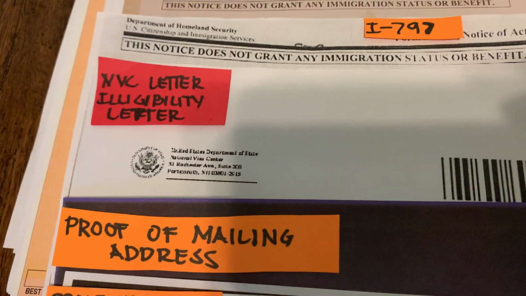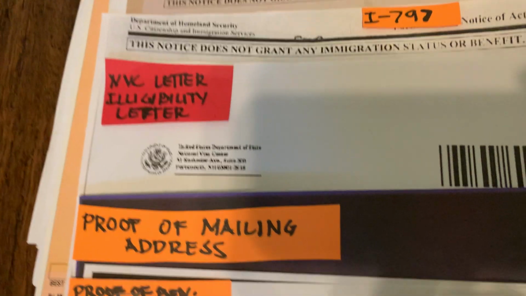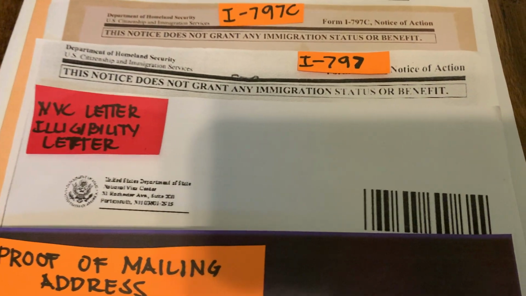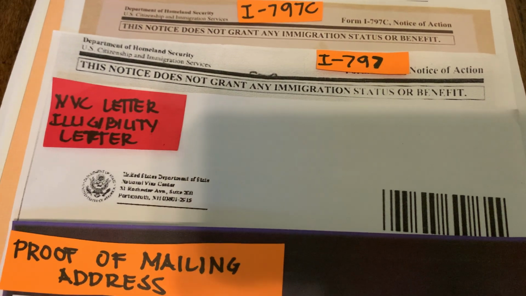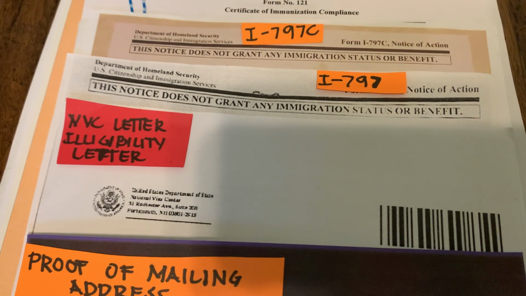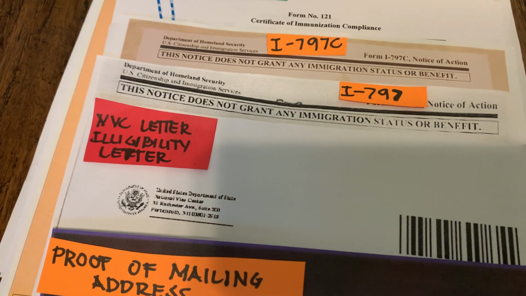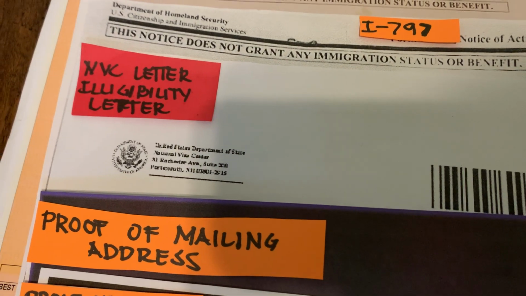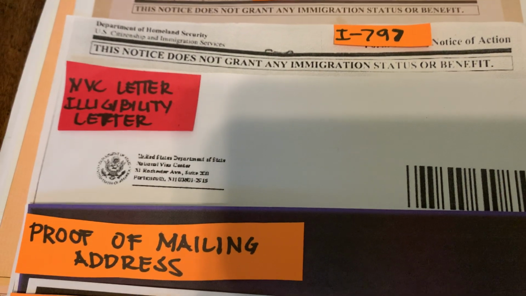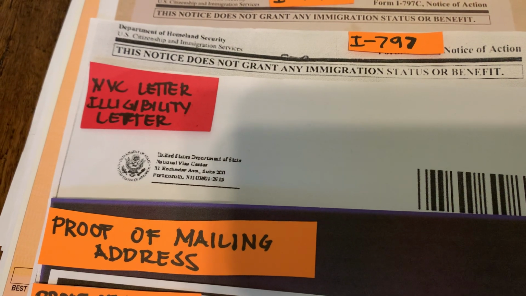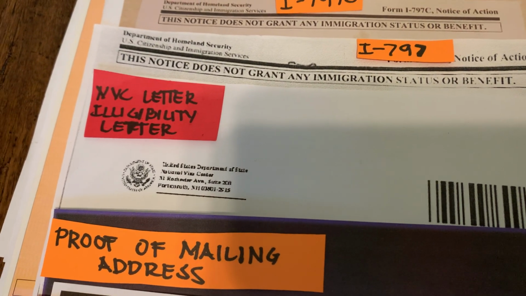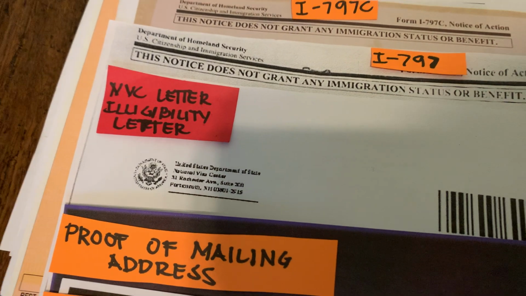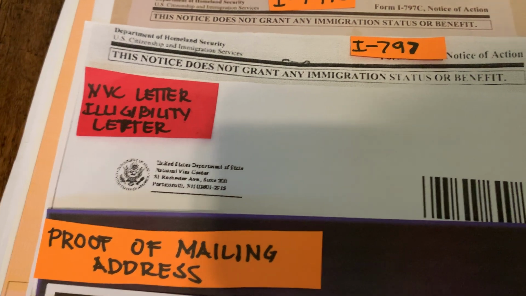This proof of mailing address is for when you go to Social Security as soon as you arrive here in the US. You can even go right away, the following day after you arrive here in the US, to the Social Security office and apply for a Social Security number. The Social Security staff will send you the card by mail, and you can use that mail stated in the name of your K2. So you can bring that as proof of mailing address.